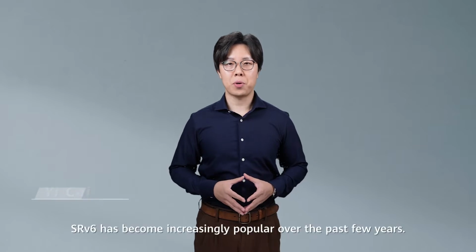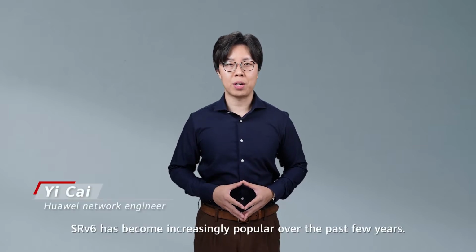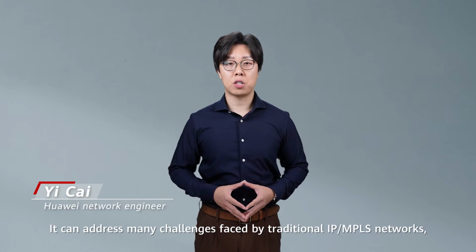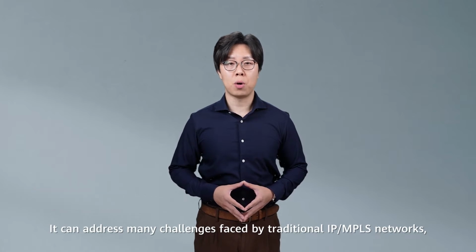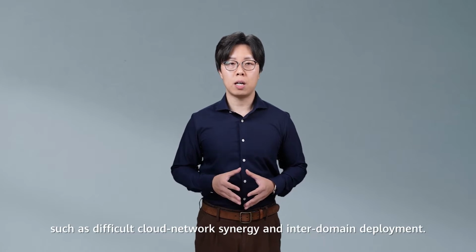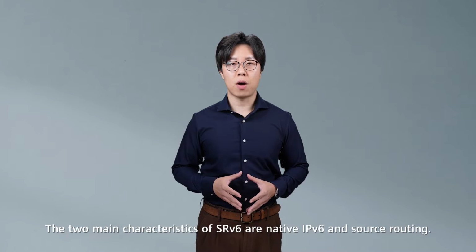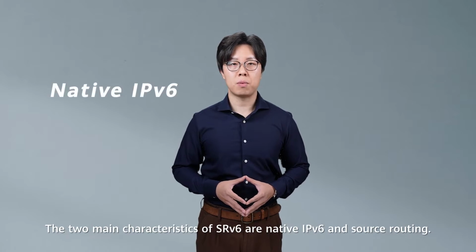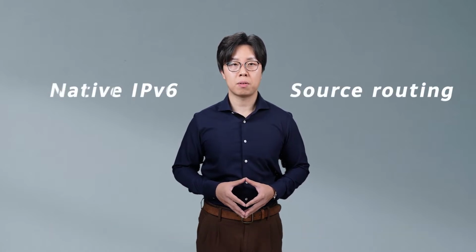SRv6 has become increasingly popular over the past few years. It can address many challenges faced by traditional IP or MPLS networks, such as difficult cloud network synergy and inter-domain deployment. The two main characteristics of SRv6 are native IPv6 and source routing.